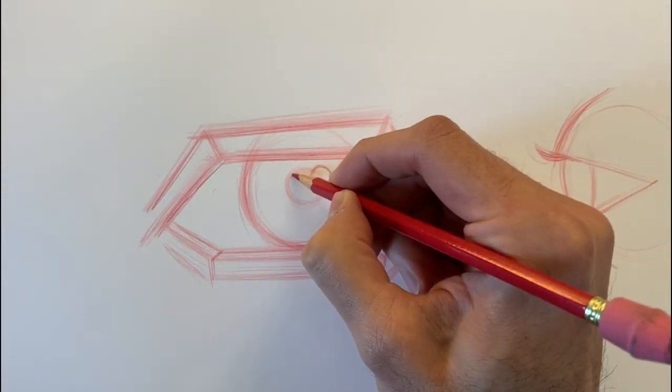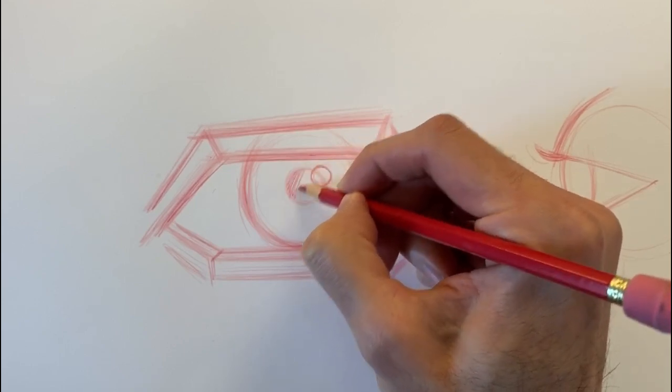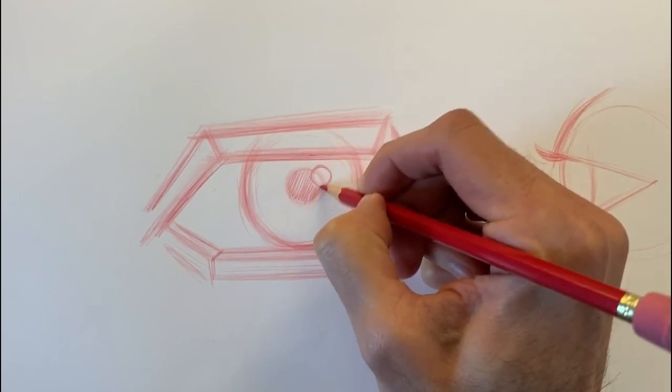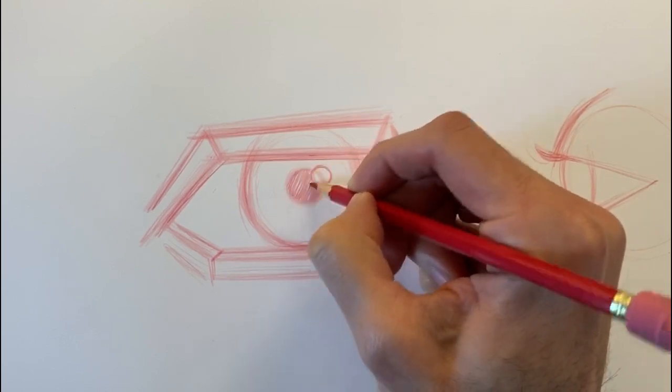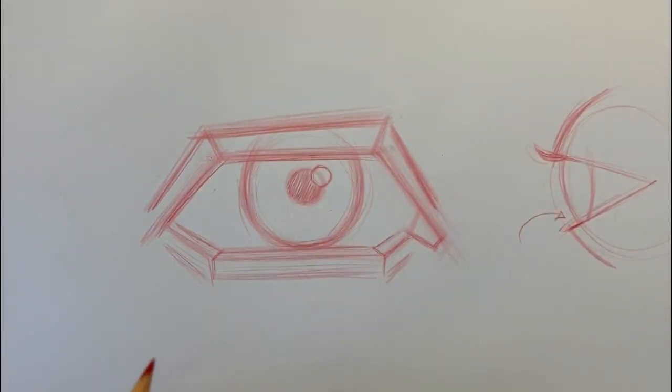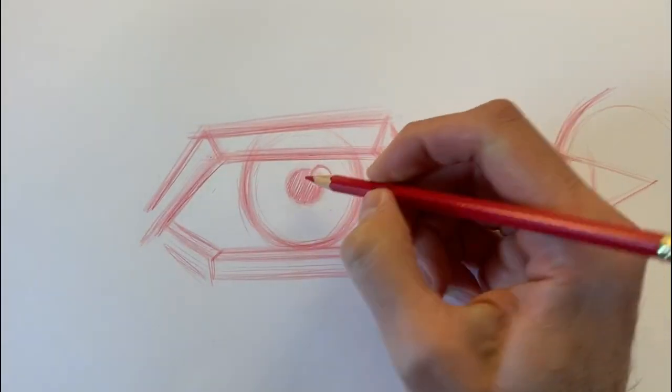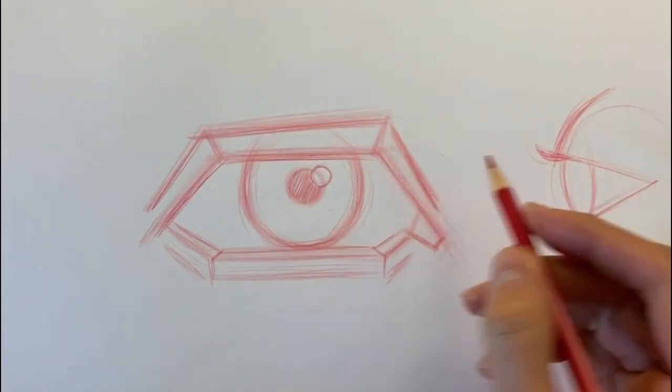Now the pupil, I'm going to darken it in. Because it is, basically it's a hole. It's a hole that goes all the way back. It's letting all that light in.